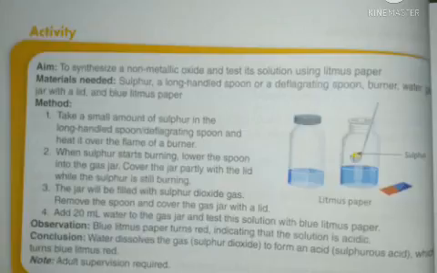The observation would be that the blue litmus paper will turn red in color, indicating that the solution has become acidic. The conclusion is that the water will dissolve the gas, which is sulfur dioxide in this case, to form an acid, which is sulfurous acid, which turns the blue litmus red. We have to have a teacher's guidance in this particular reaction because it involves some poisonous gas and some fire.